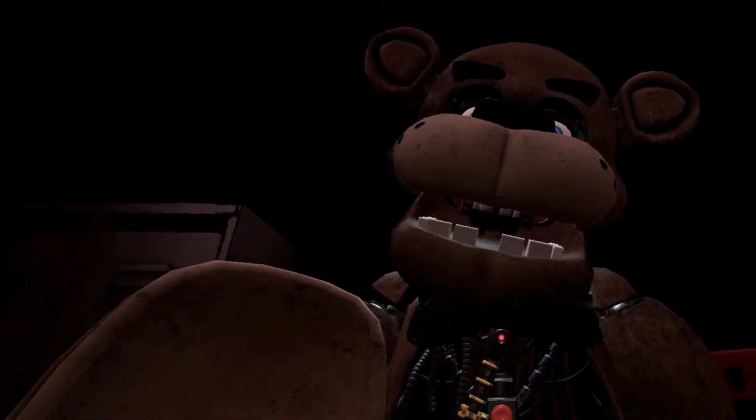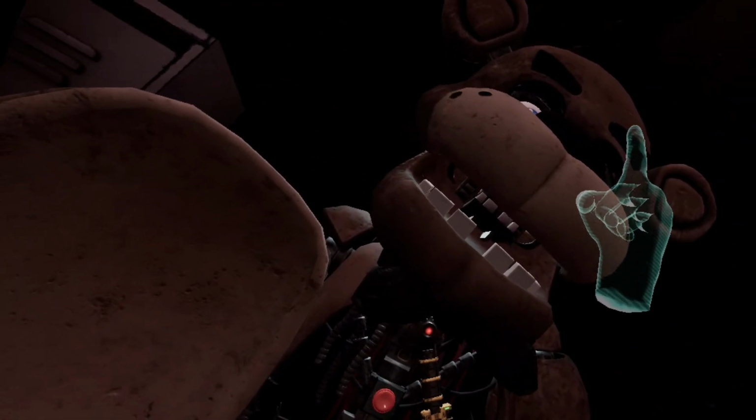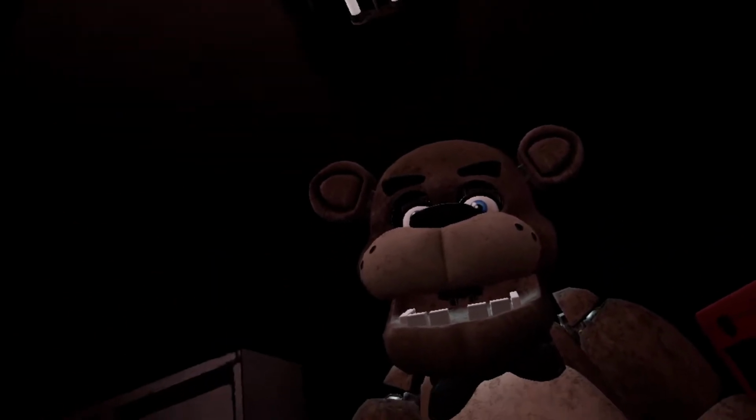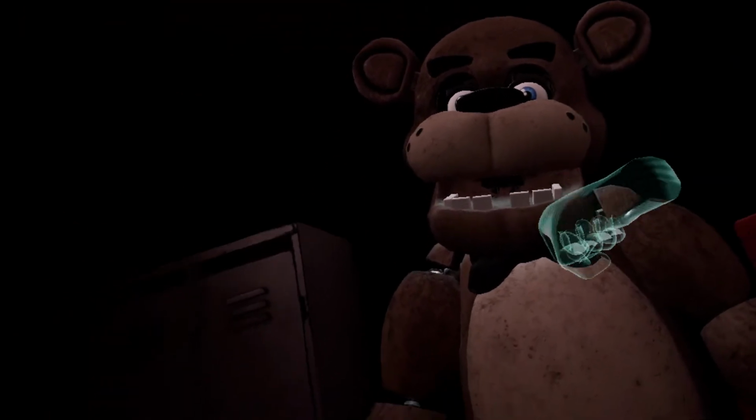Crisis averted. To close Freddy's chest cavity, press the large black button on the center of Freddy's face. That concludes your time in Parts and Service. Your pay will be docked accordingly.